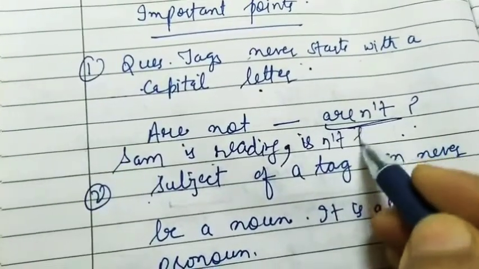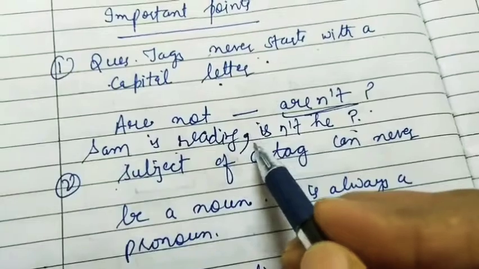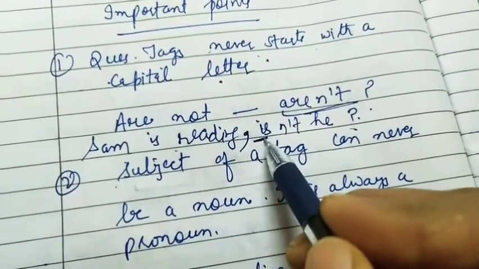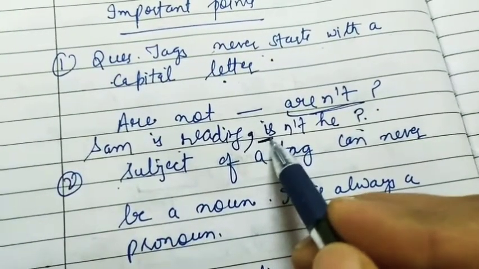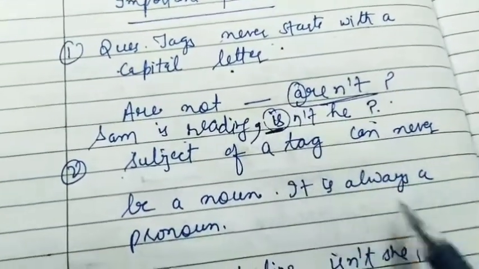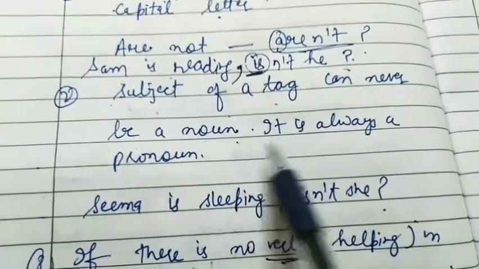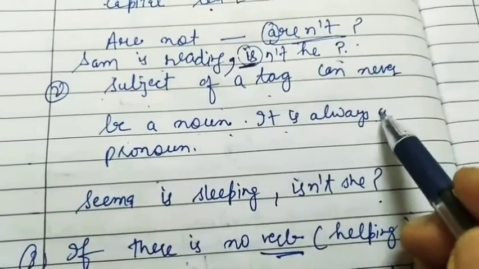Isn't he, okay. So here the I is small, we never write it in capital format. Then the subject of a tag can never be a noun, it is always a pronoun, okay.